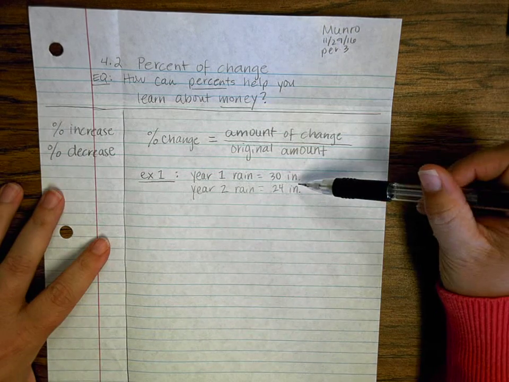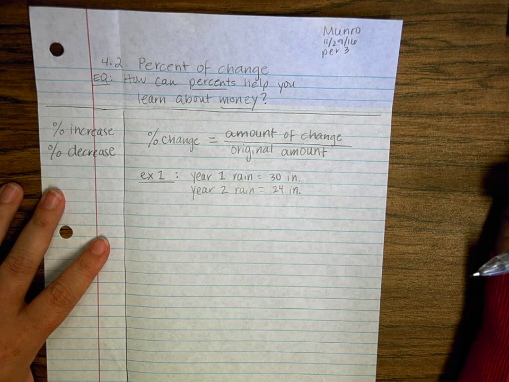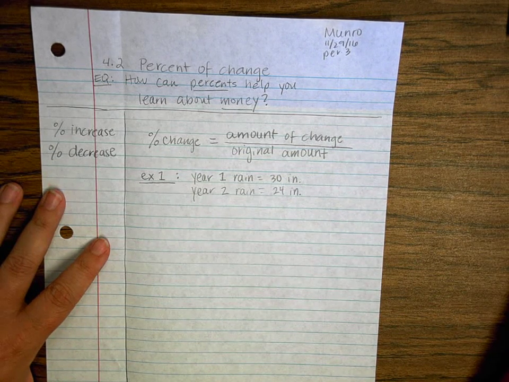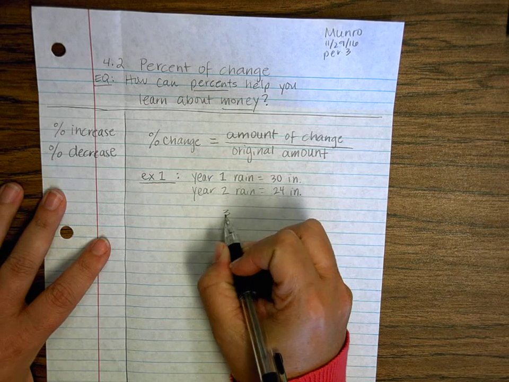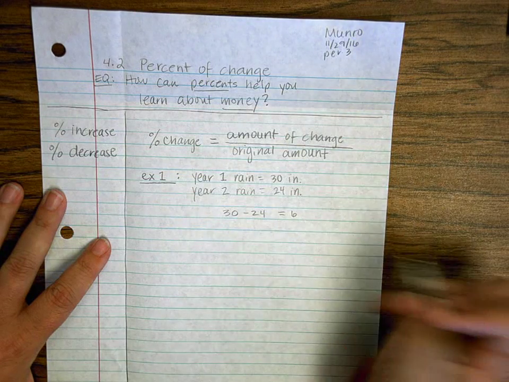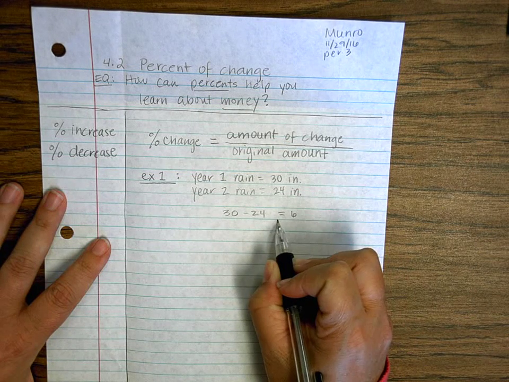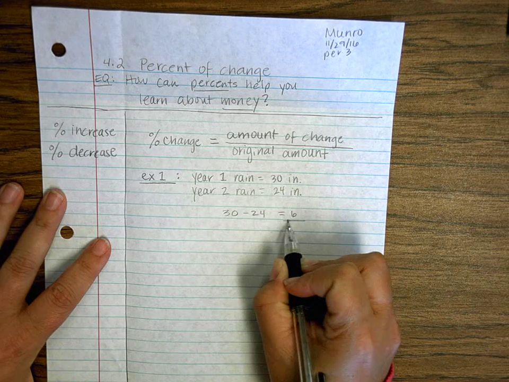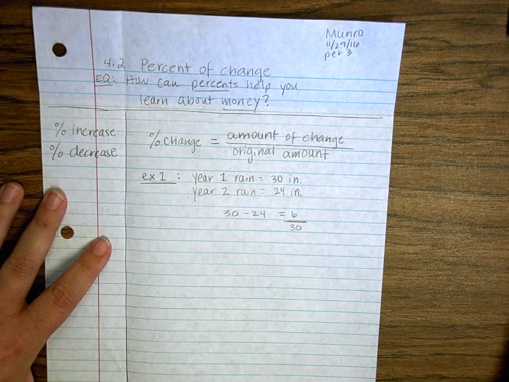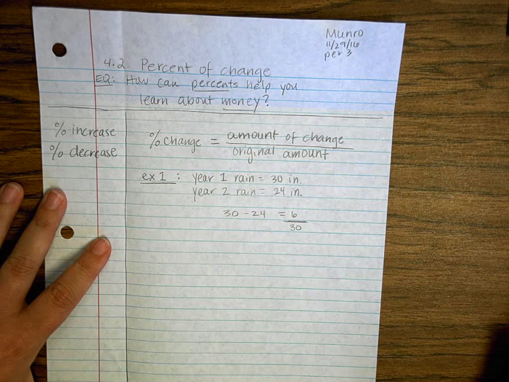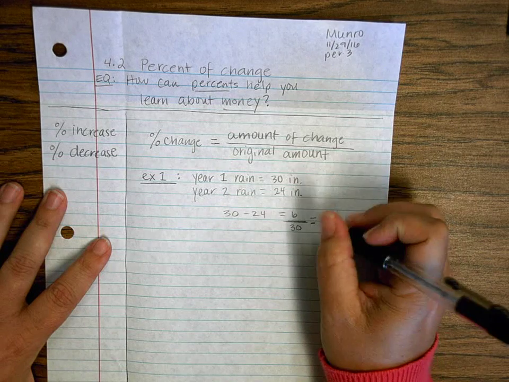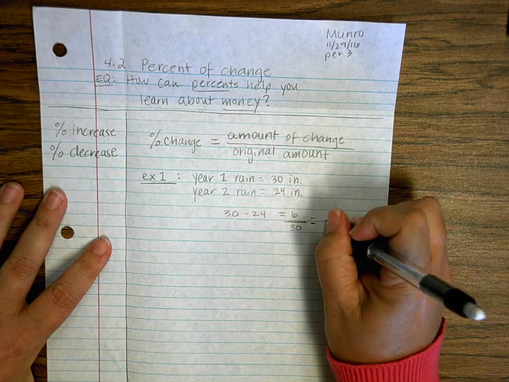What is the amount of change right here? How many inches did it change by? 6. How did you get that? 30 minus 24. So you did 30 minus 24 equals 6. And what is the original amount? What was year 1? 30. So that's the number we divide by, not the next year, but the original year. So when you divide 6 by 30 in your calculator, you're actually going to get a decimal, right? Because this is less than 1. So you actually get 0.2.